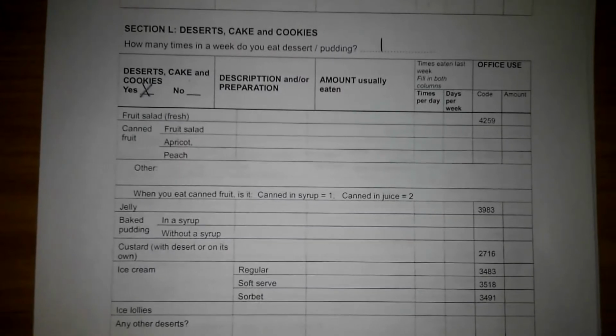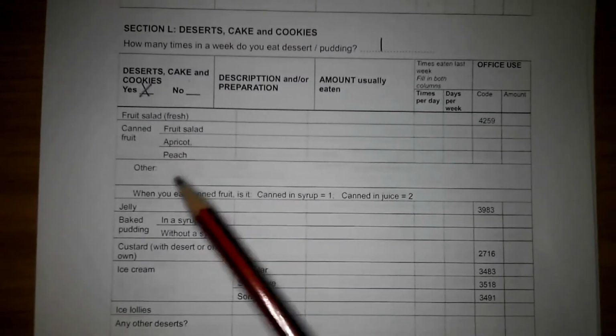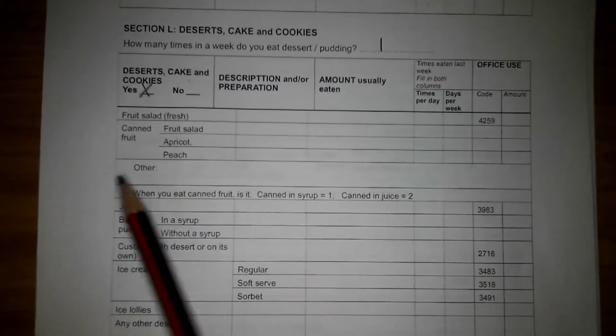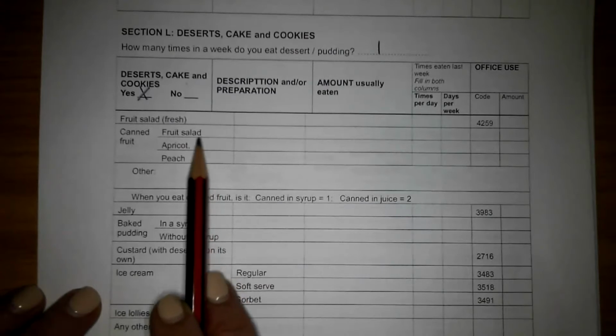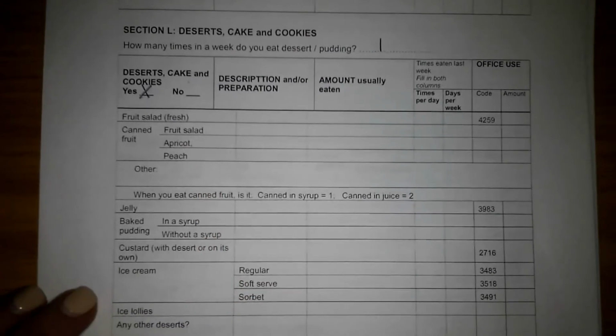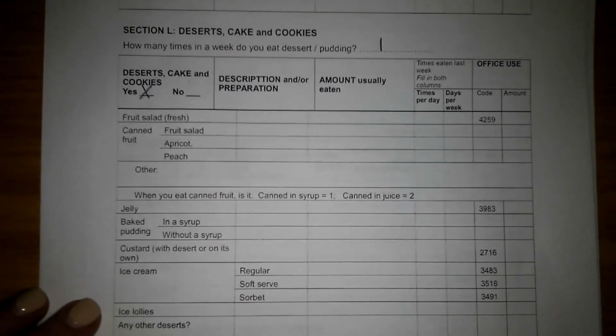Was it fruit salad, type of fruit salad? Was it canned? Was it any other fruit salads? Guava, you will see in the manual, and also on the fruit card, there's some fruit indicated that you can use for identification purposes.